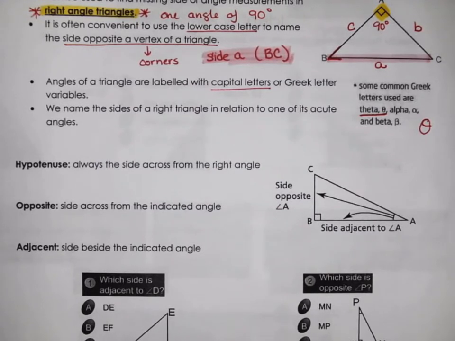So there's 3 sides that we have to label, Arun. What are you doing? Okay, all right. I was just worried about you there.